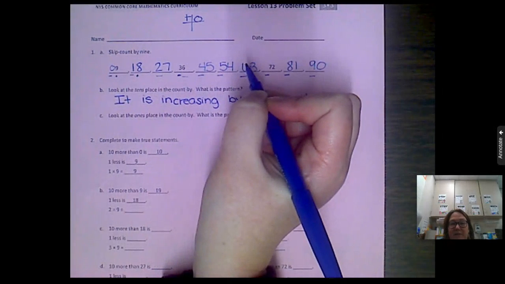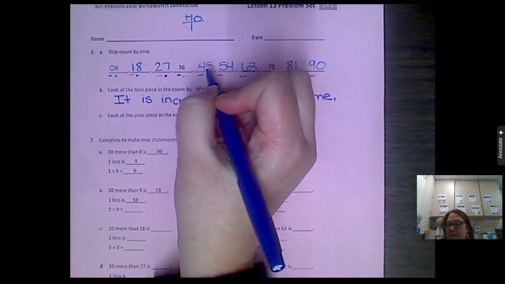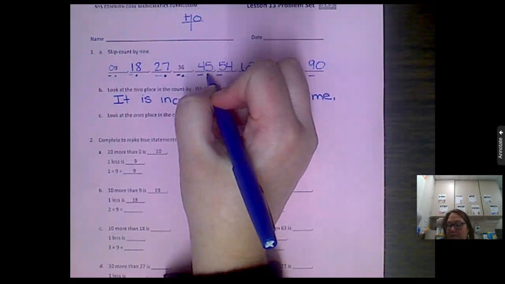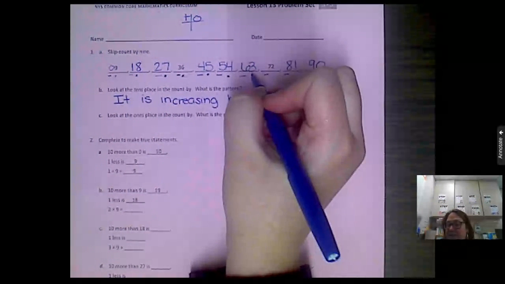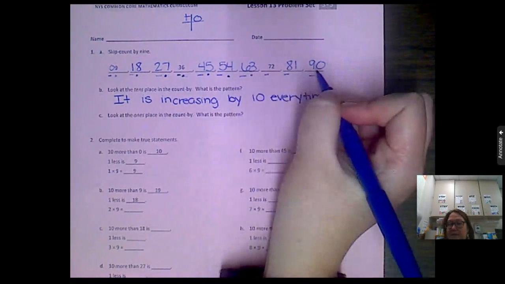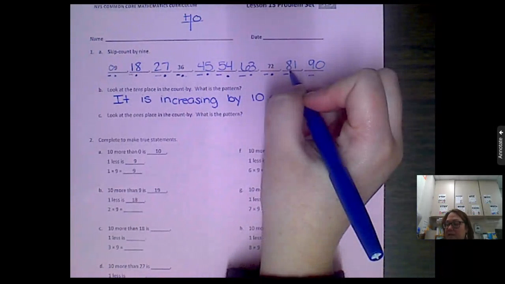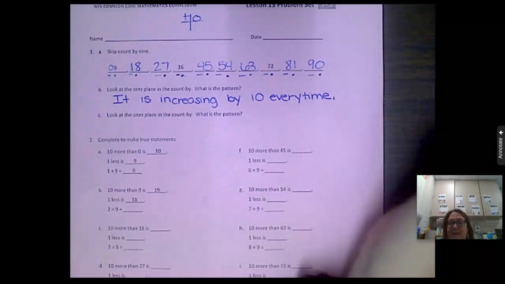In 27, the 7. 36, the 6. And 45, the 5 is in the ones place. 54, the 4 is in the ones place. 63, the 3 is in the ones place. 72, the 2 is in the ones place. 81, the 1 is in the ones place, and in 90, the 0 is in the ones place.